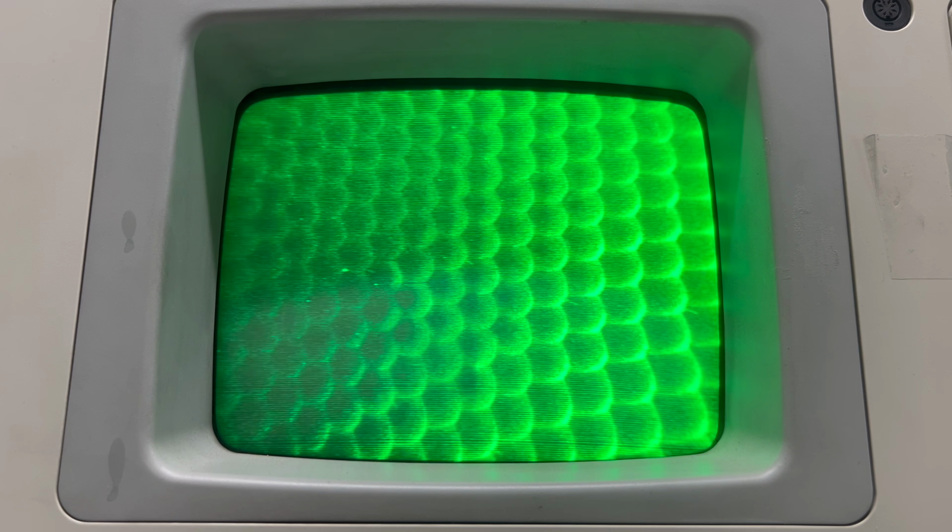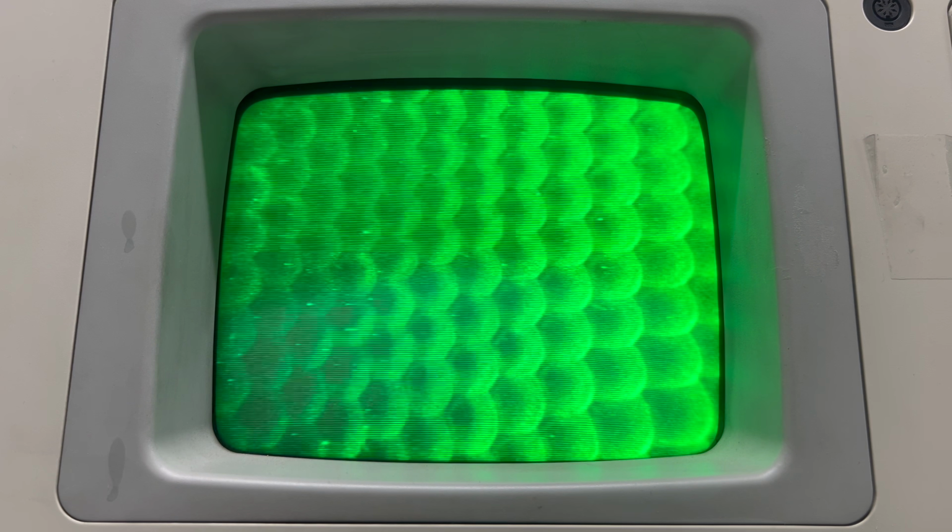If we zoom in, we can see the individual hexagons of its compound eyes. Pretty cool. Now, you might be wondering, why is the image so grainy? Well, fortunately, that can be fixed.